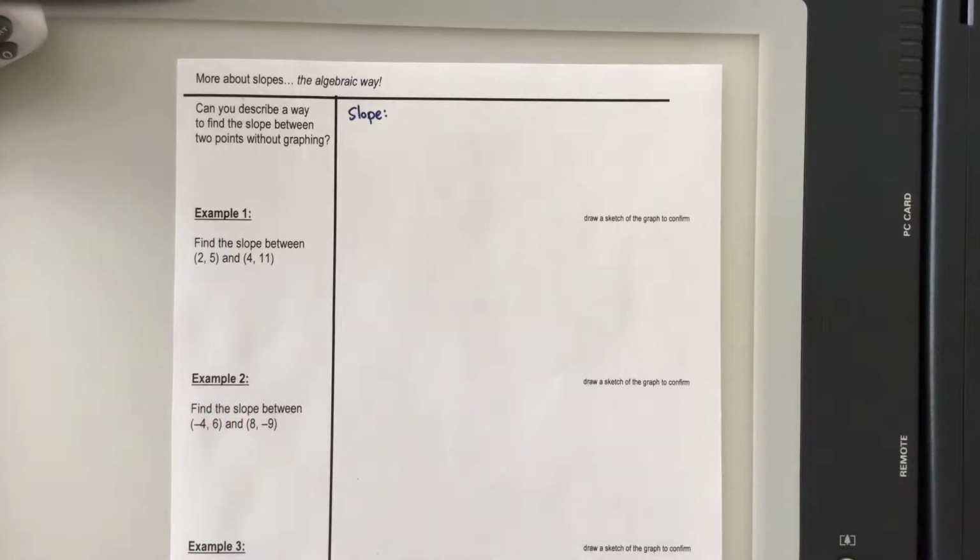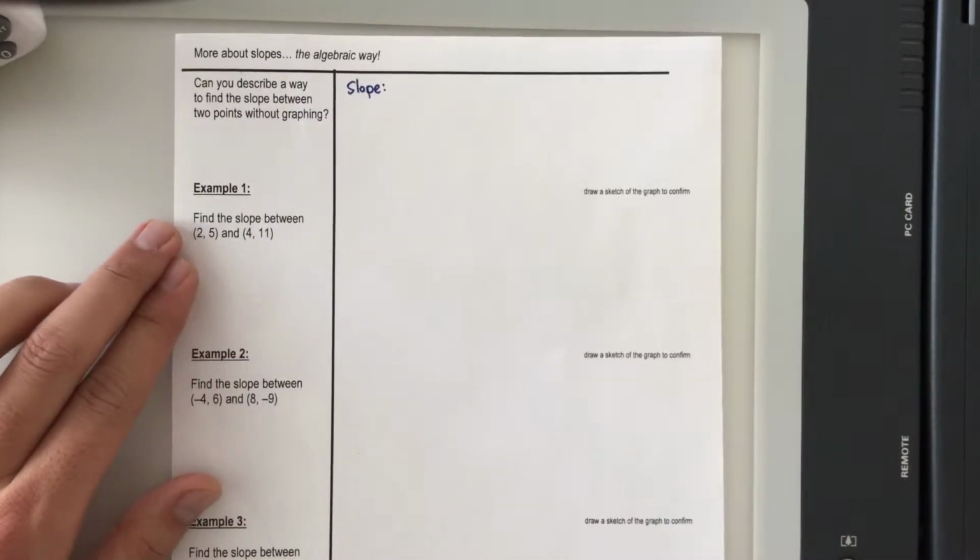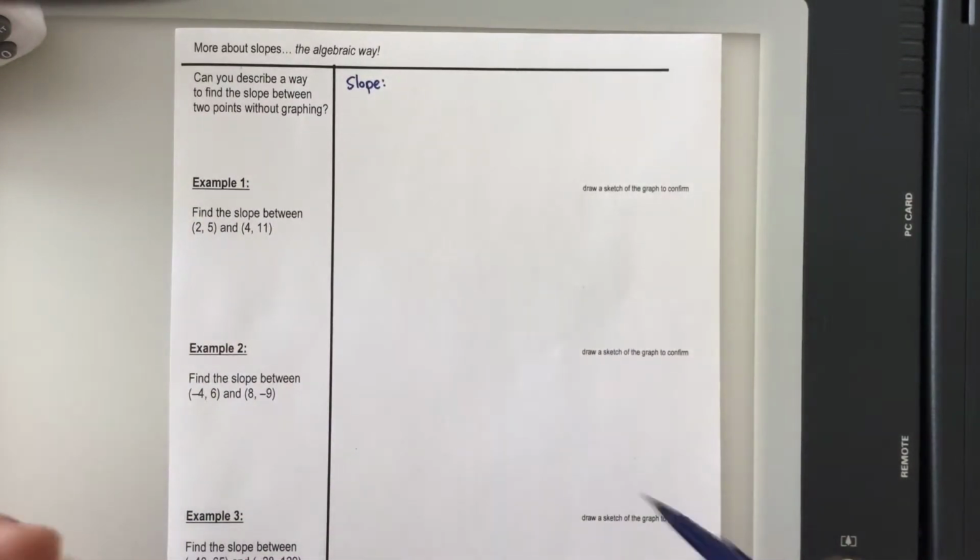Here we're going to be looking at some notes about slope, and today we're going to be answering the question, can we find a slope between 2 points without graphing? As you can see, there are a couple of examples to find a slope between 2 points, and we're going to try to do that without graphing today.